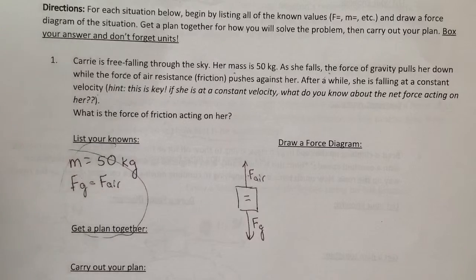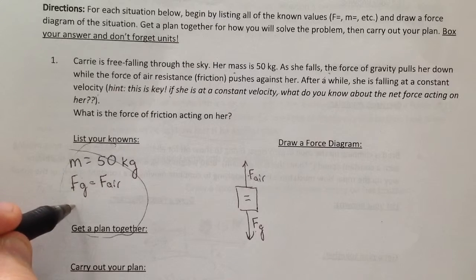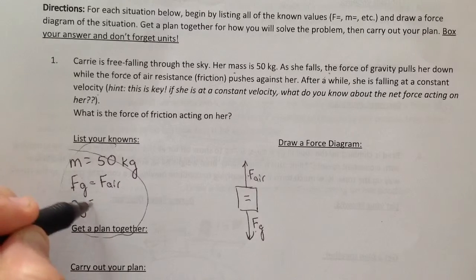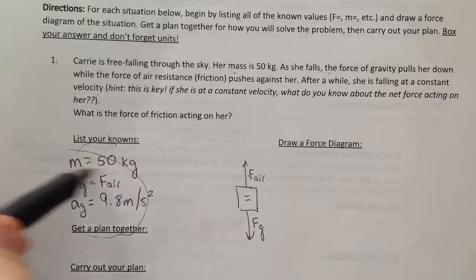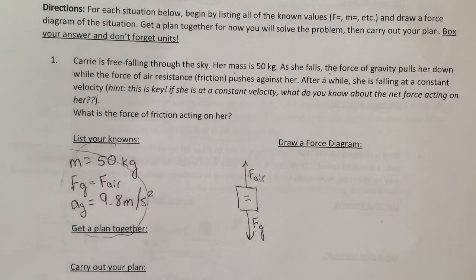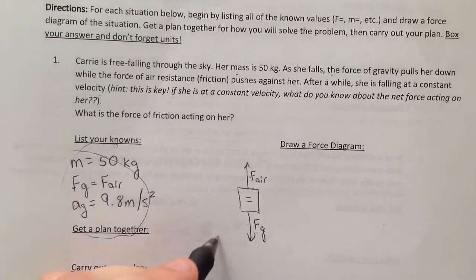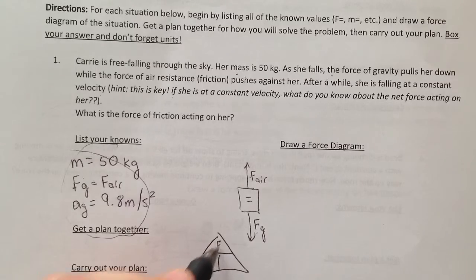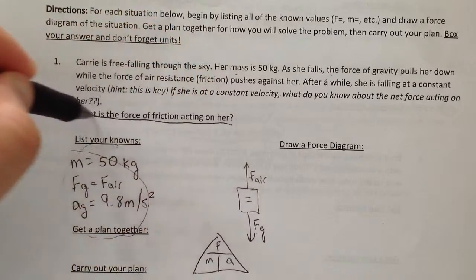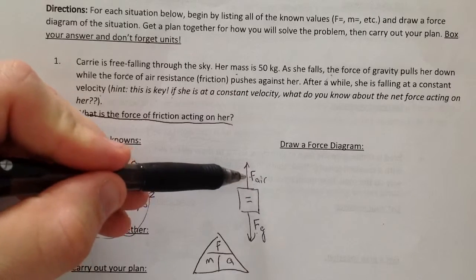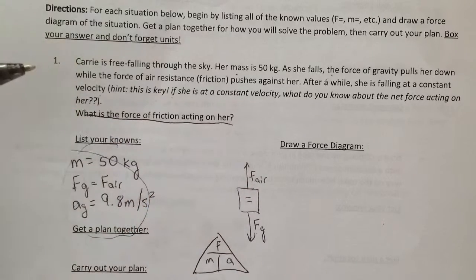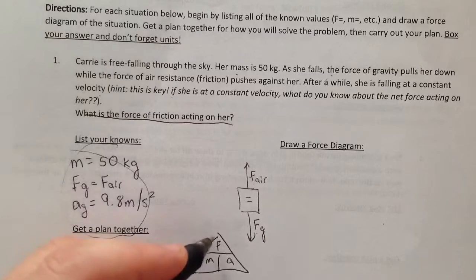All right, are there other things that we know? We know the force of gravity is going to cause an object to accelerate, acceleration due to gravity, at 9.8 meters per second squared. And you're going to be using all of this, okay? And think about this. Which one of these are we solving for? We're looking for the force of friction. Now, over here, this is our force of friction. Remember that the air resistance is a special type of friction. So that is our big unknown.